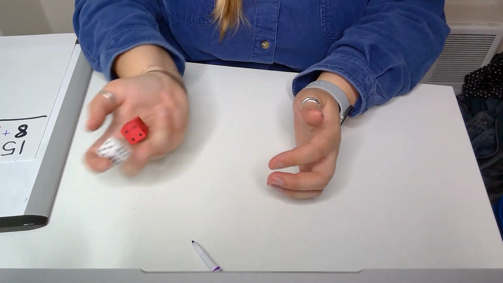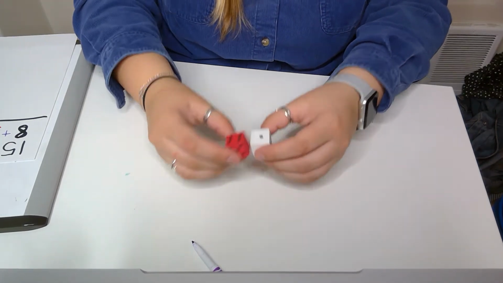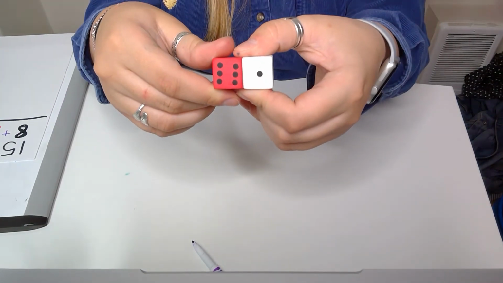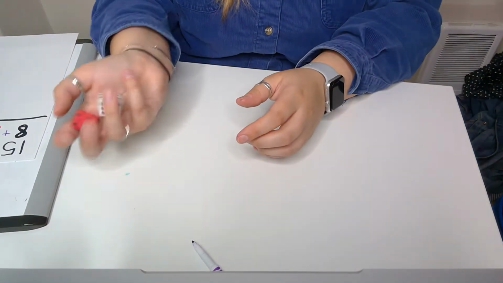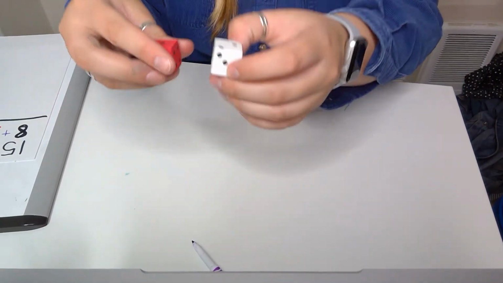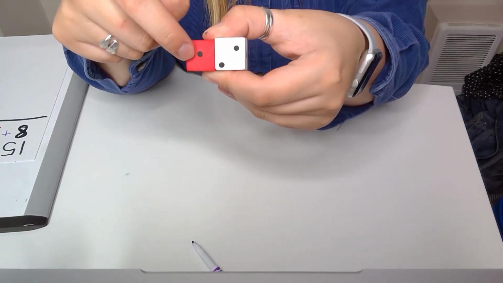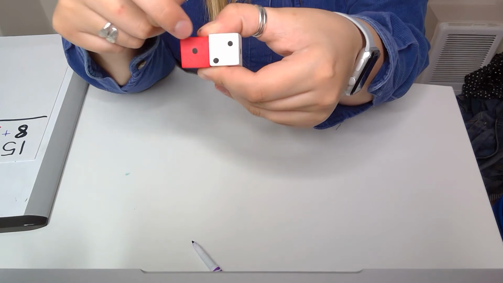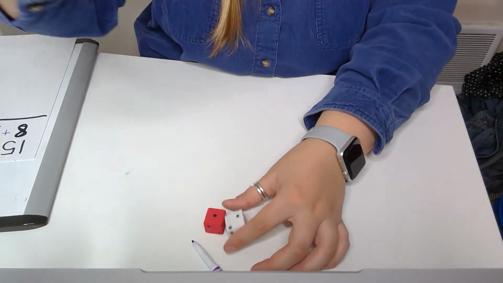So I'm going to roll again because I don't want to do the same exact one I just did. Ooh, okay. 6 and 1 more is 7. Let's do one more time. Try and find a number that's a little bit different from 8. Oh, here we go. 2 and 1. So 2 plus 1 equals 2 and 1 more. 2, 3. Double check. 1, 2, 3. Okay. The addend that we know is 3.